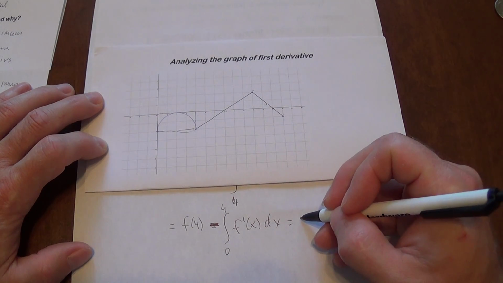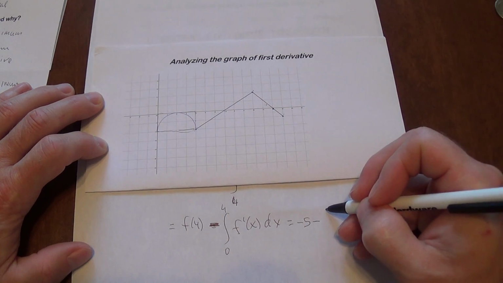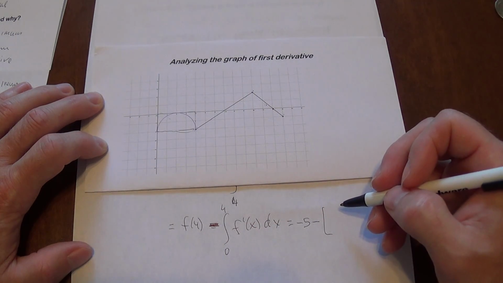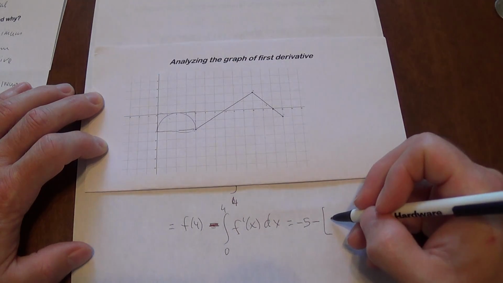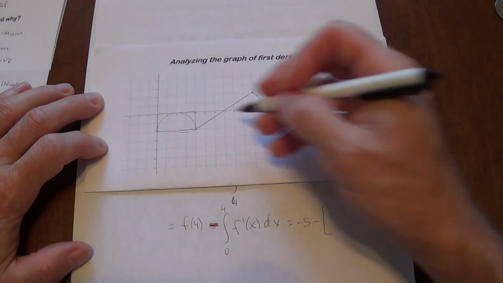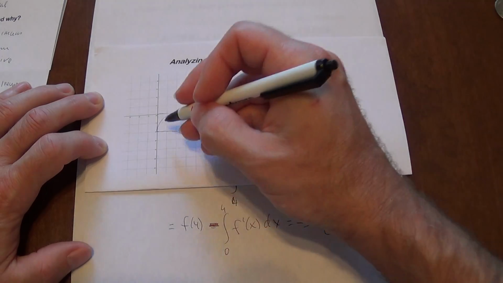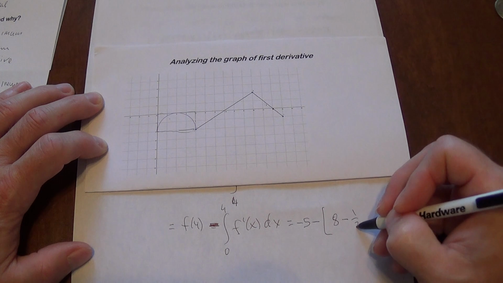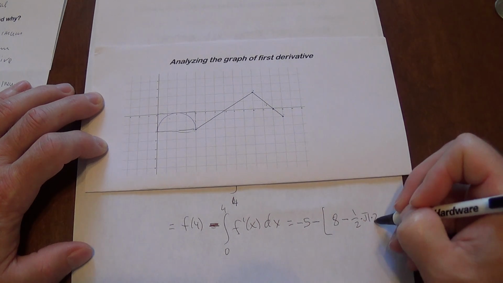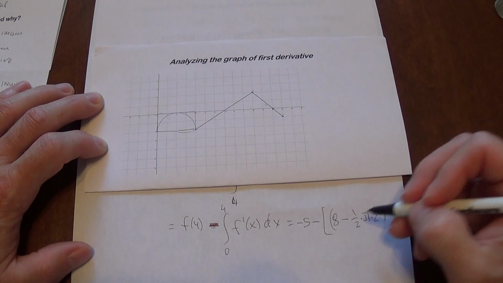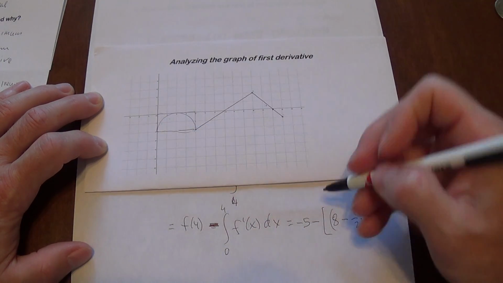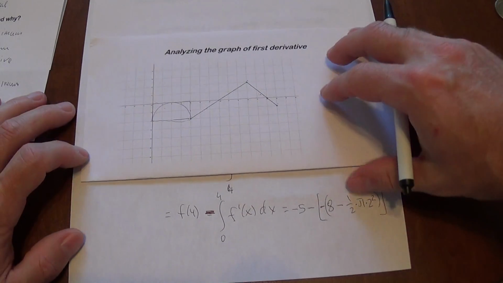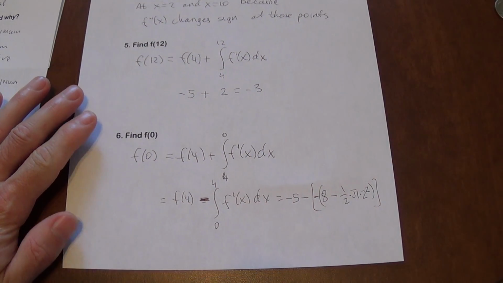So f of 4 is negative 5 minus, so the area of the rectangle here is going to be 8, 2 by 4. And then you subtract the area of half a circle with the radius 2. So it's going to be 1/2 times pi times radius squared. But let's remember that this was below the x-axis, so we have to negate that. And now we have a setup with that. If we complete that, we will be able to find the value.